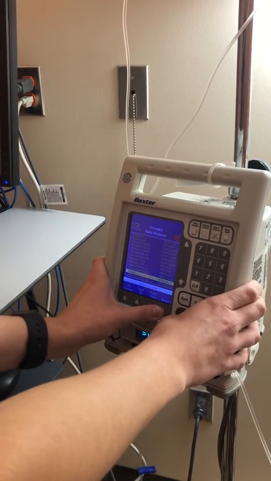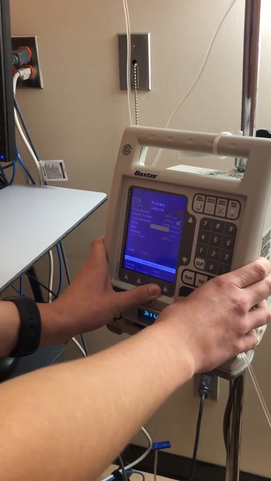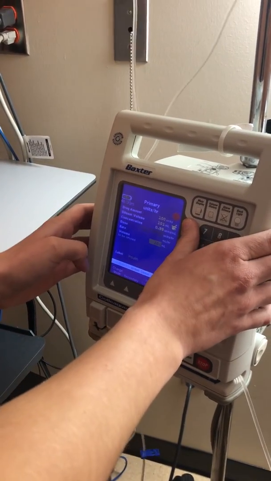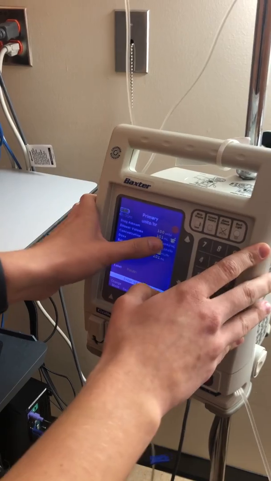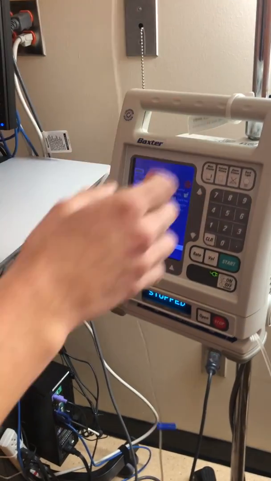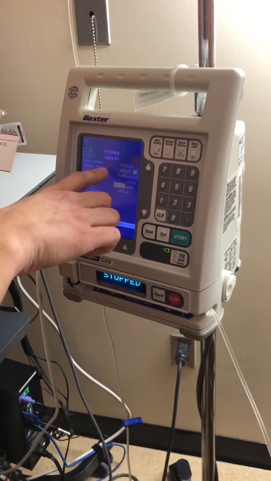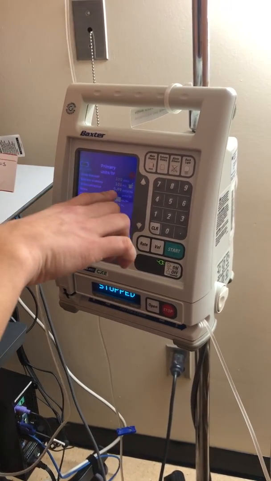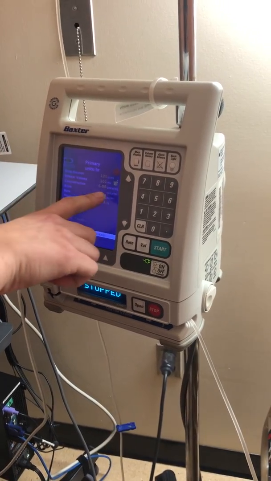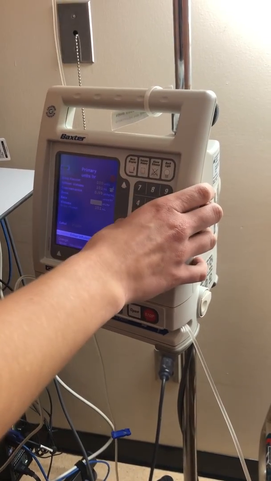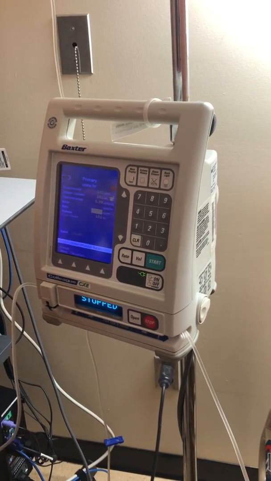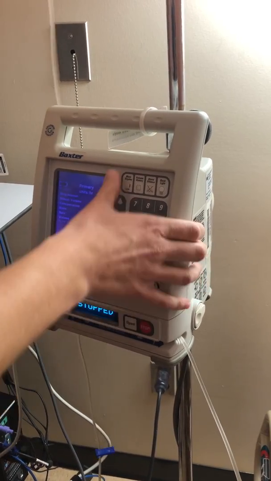Right here, so insulin, we're going to select that. So my line is labeled. So we have the drug amount is 100 units in 101 mLs. The concentration is 0.99 units per mL. The rate we want to do is 2 units per hour, so 2 mLs per hour.